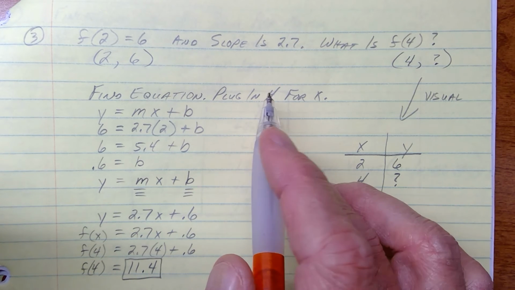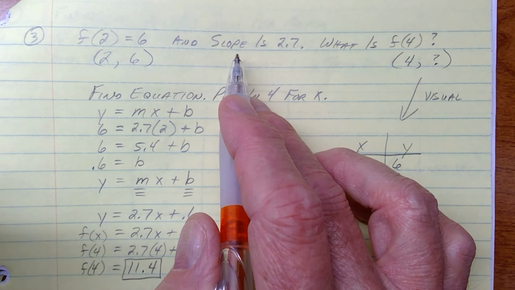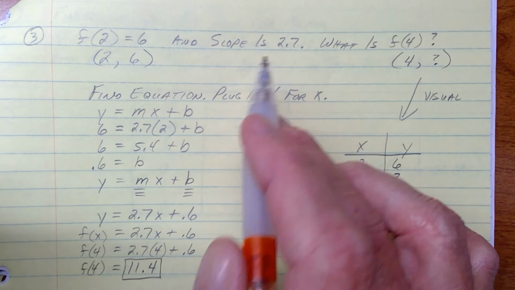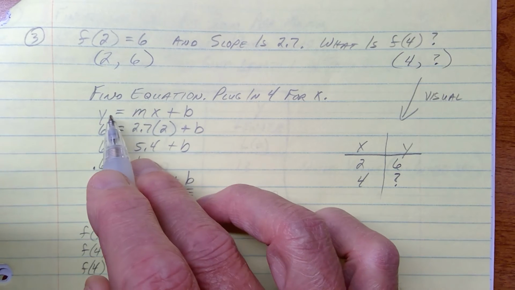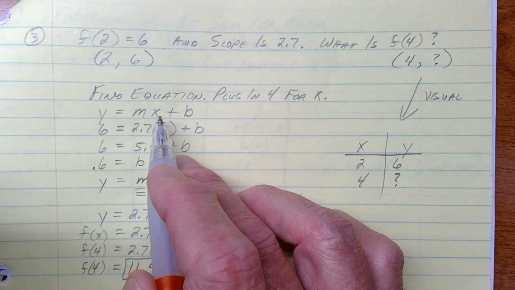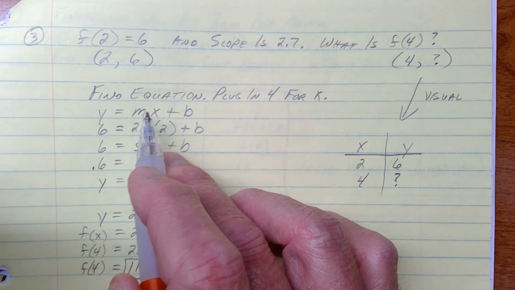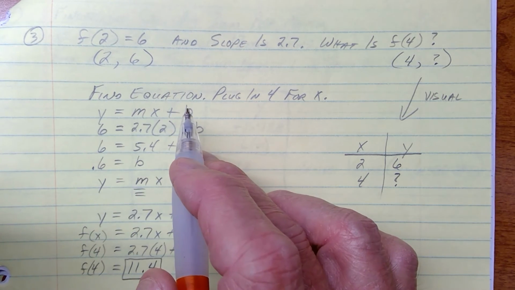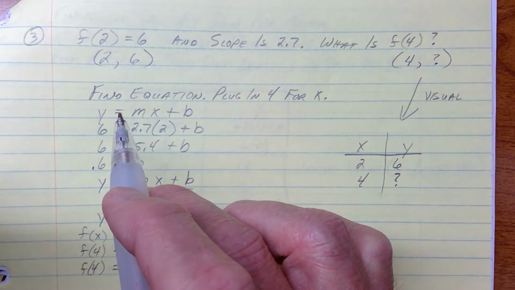So find the equation. The first thing we do is find m, all right? M is the slope. Well, this time the slope is given to us, so we can move on to finding b. y = mx + b. We need to put in numbers for y, m, and x. They told us that m is 2.7. For x and y, we have to use any available points, and they only give us this point right here, so that's the one we've got to use.